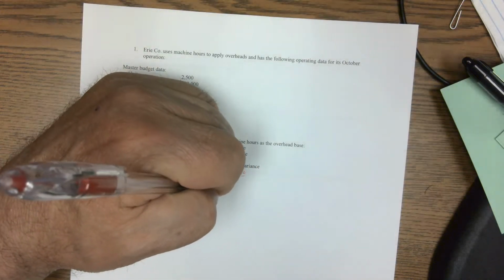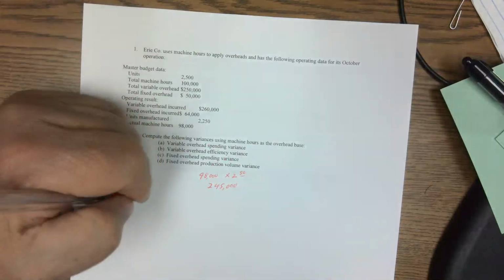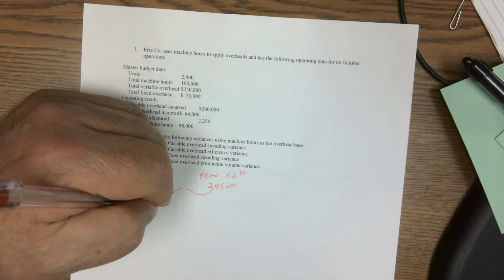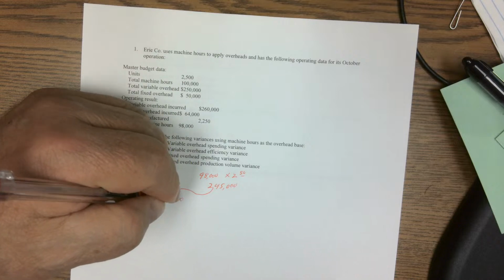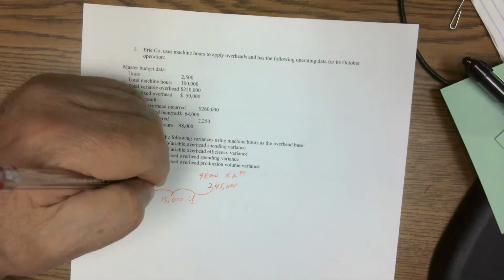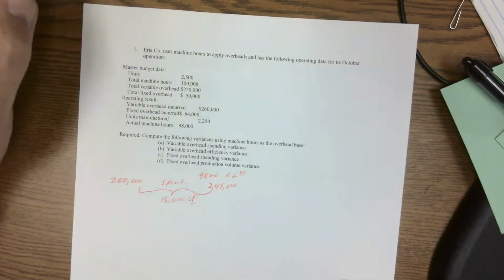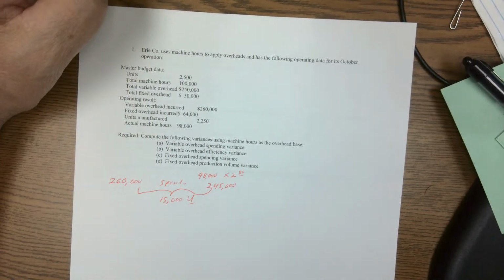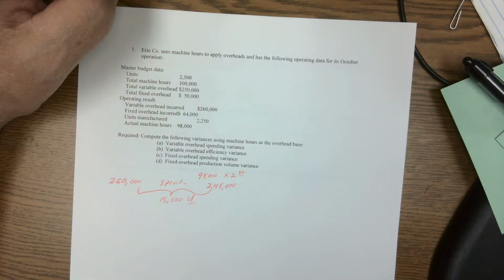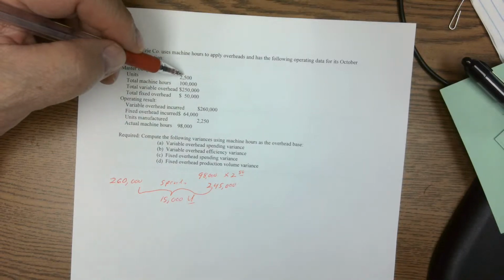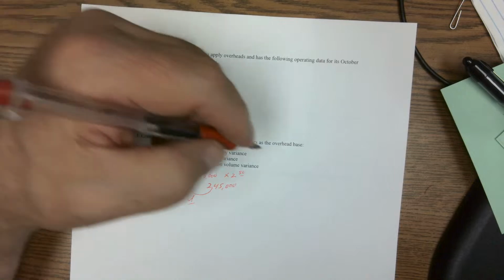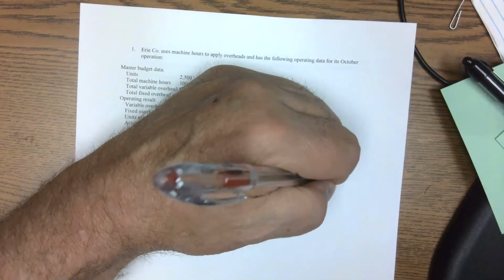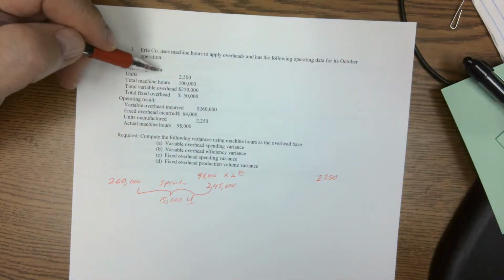So that's 245,000. So we have 15,000 unfavorable. This is the spending. Then we want the efficiency variance, and that's going to be the standard units of 2,500. The actual units manufactured is 2,250, but we have to figure the standard.